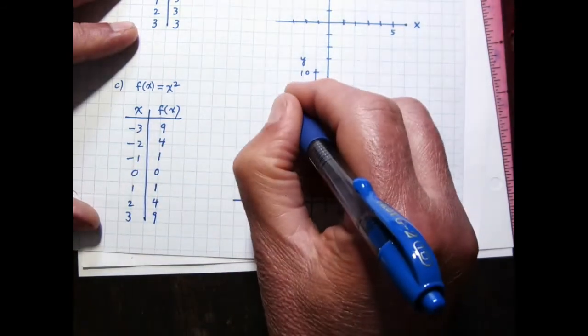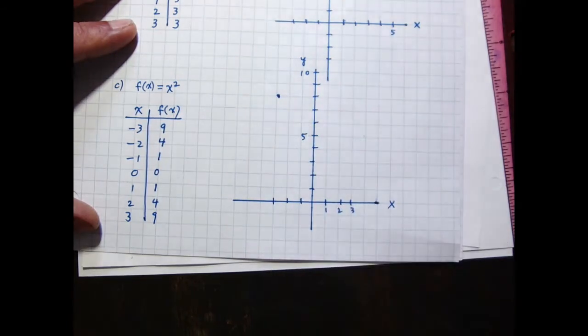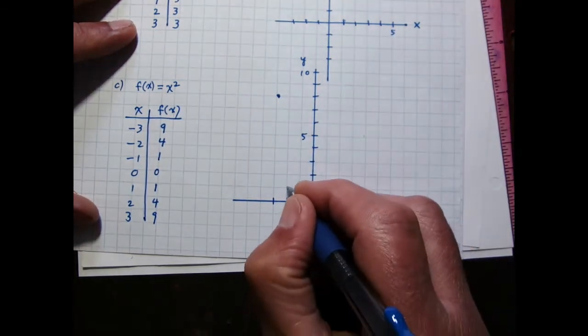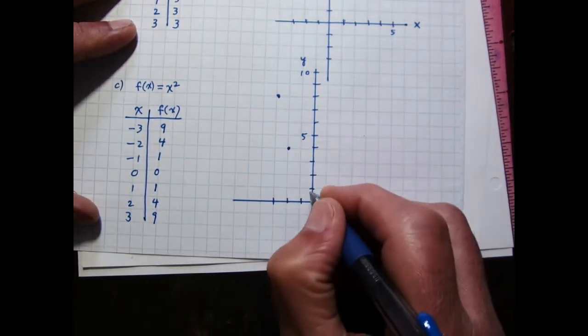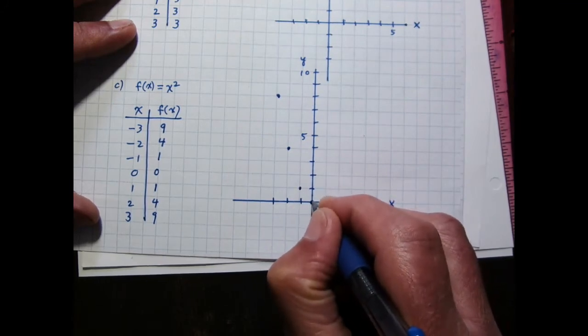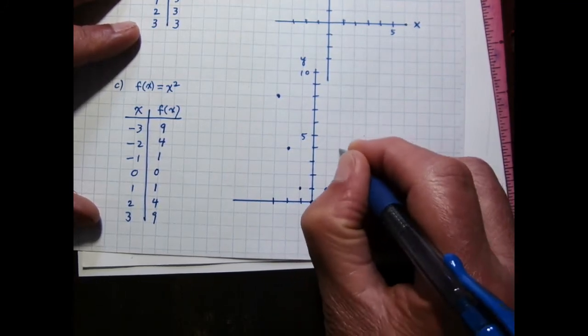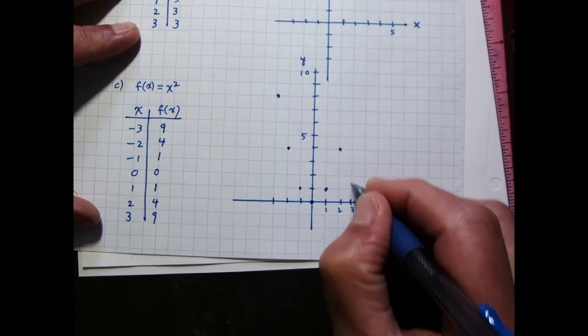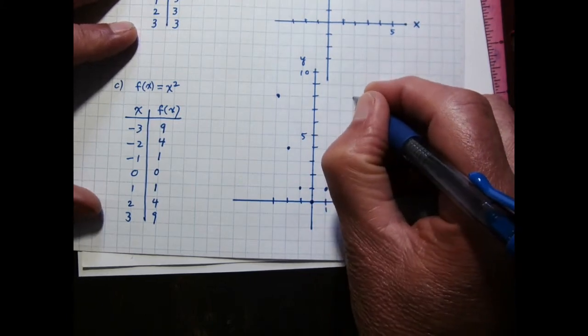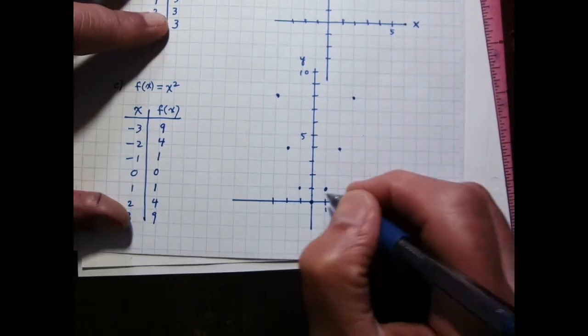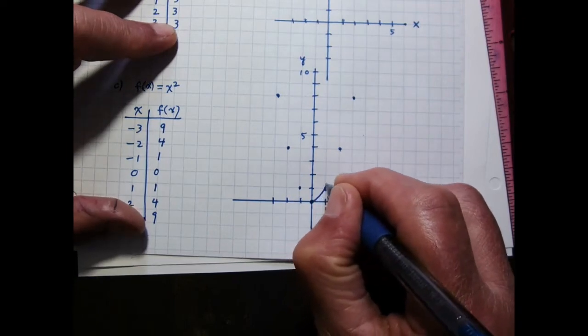-3, 9, -2, 4, -1, 1, 0, 0, 1, 1, 2, 4, 3, 9. We get that beautiful bilateral symmetry of the parabola, right, of the graph of a quadratic function.